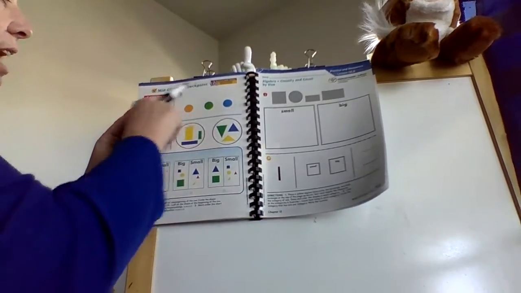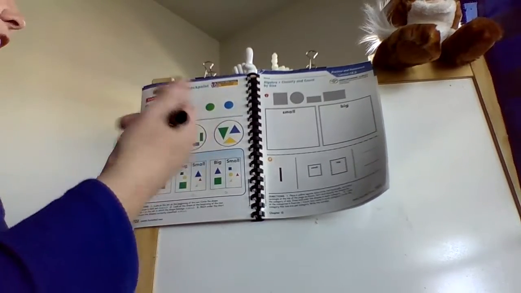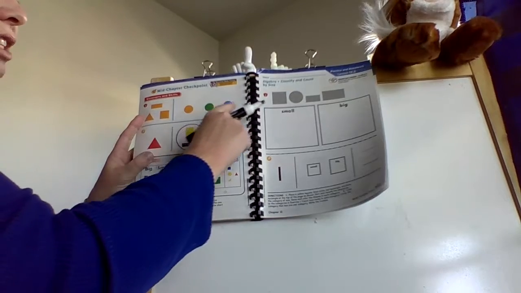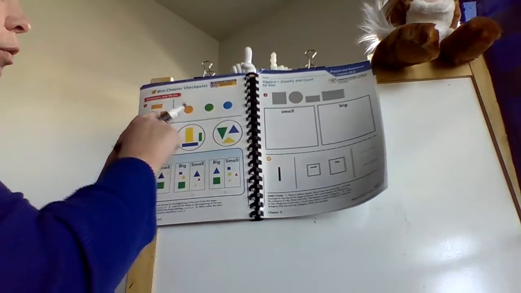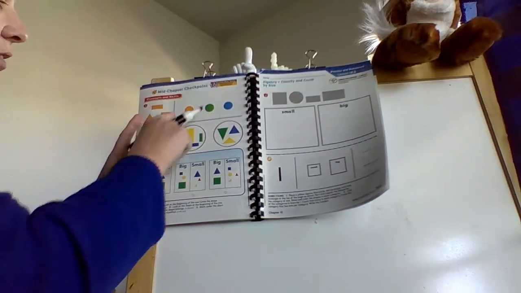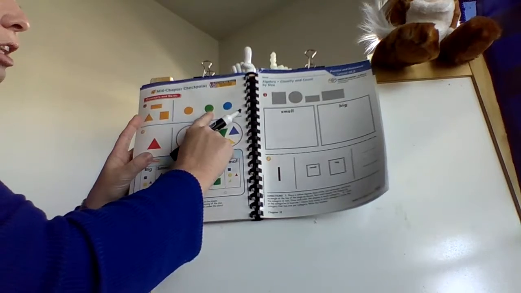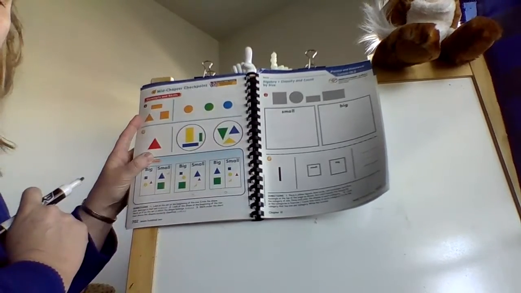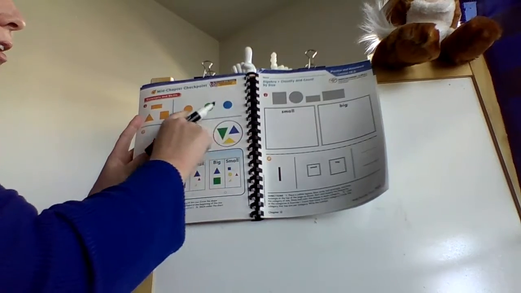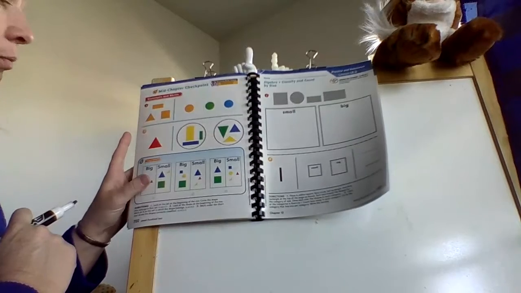Number 1 has a set right at the front. We need to decide how they were sorted. Look at shape, look at size, look at color. They want to know which of these circles would go with that set. So think of how this set was sorted. Does the yellow circle, the green circle, or the blue circle fit with that set? Circle the circle that fits with that set.